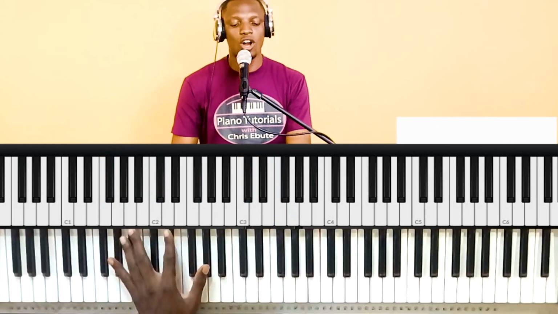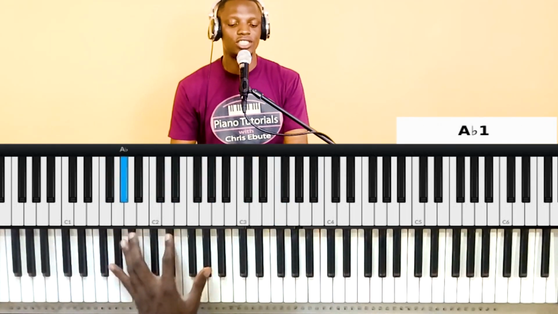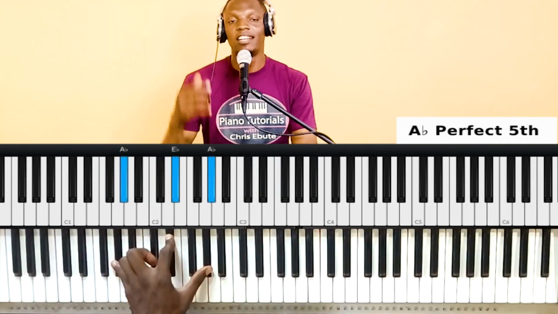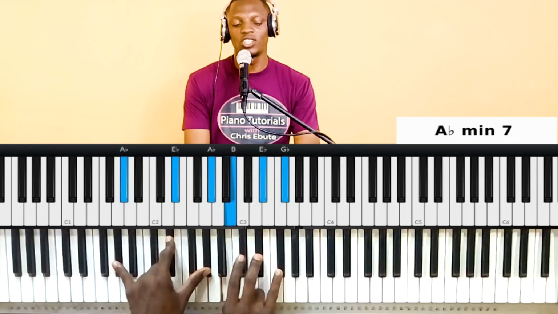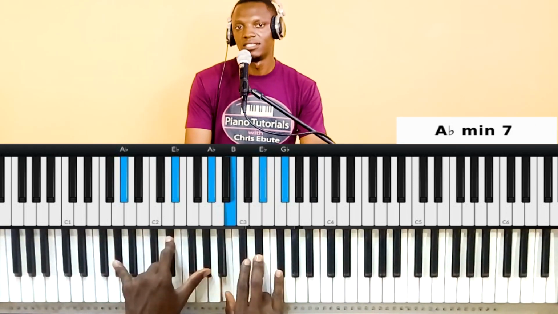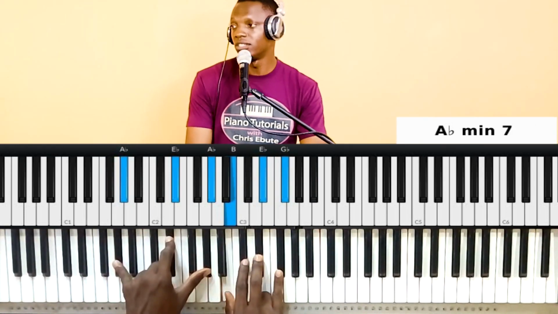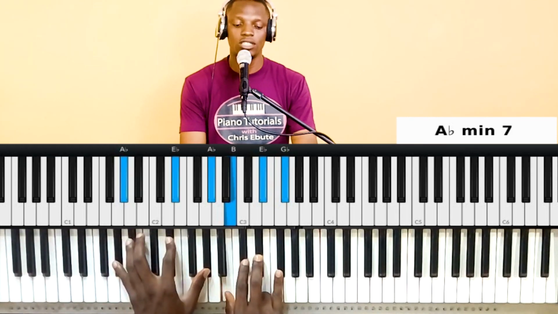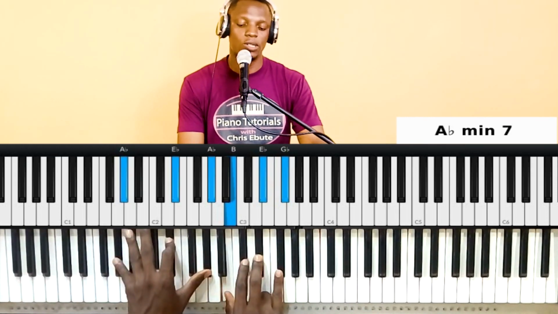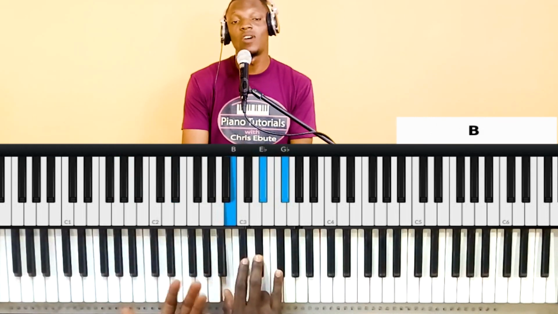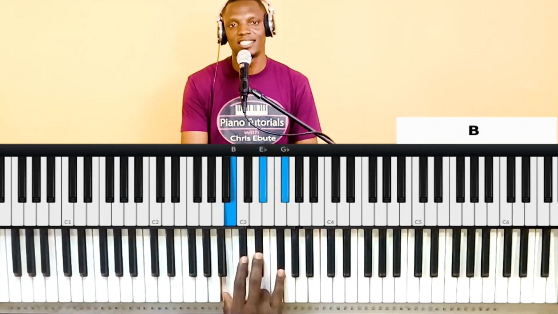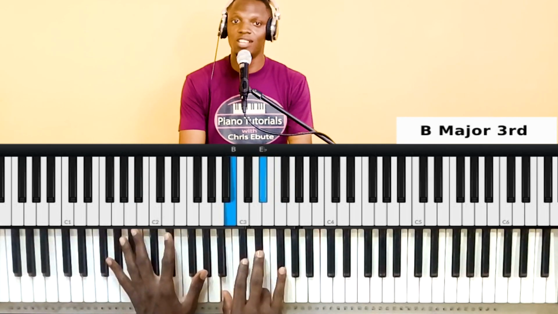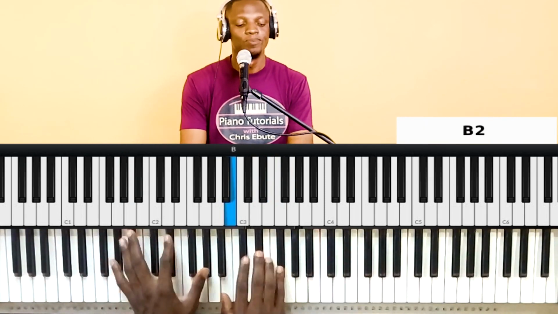So if you're on the 2 chord, you just play the shell voicing, and then the right hand will play the 4 chord. Putting these 2 chords together, you can see that it is the 7th chord in the key on the 2 chord. So this will be a minor 7 chord. You can see that the right hand does not have the root. The root of this chord is A flat, and there is no A flat. So it's rootless voicing in the right hand.